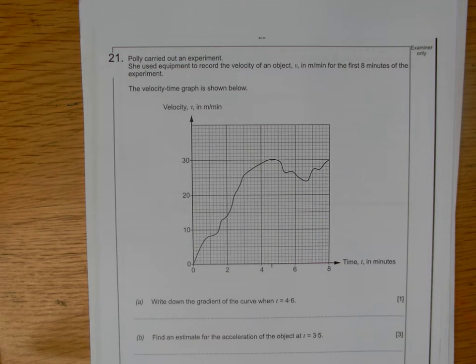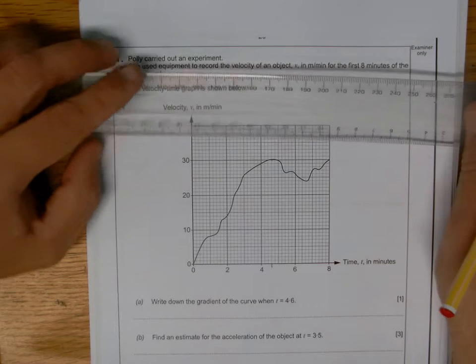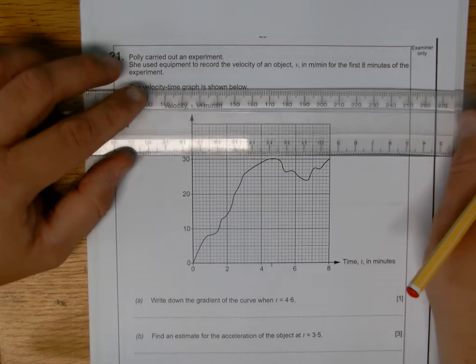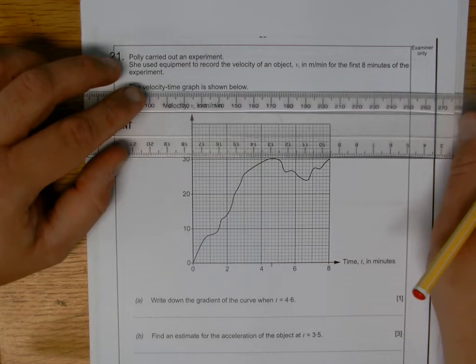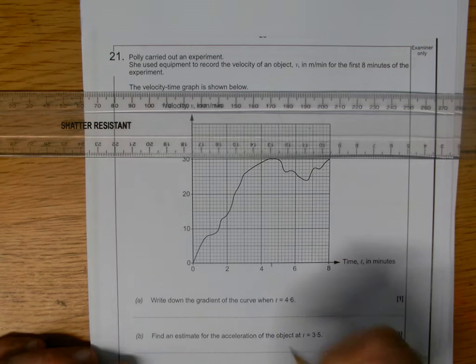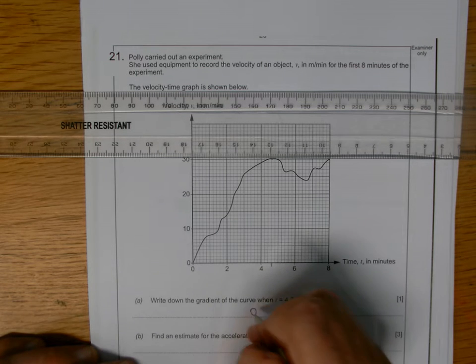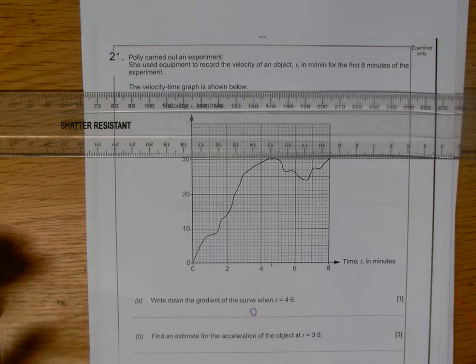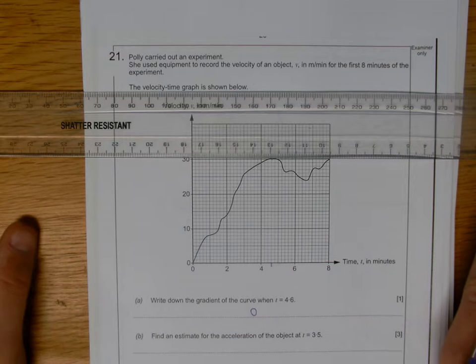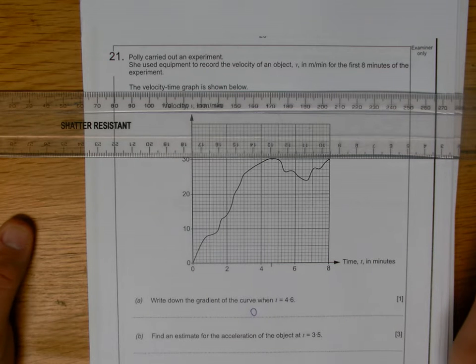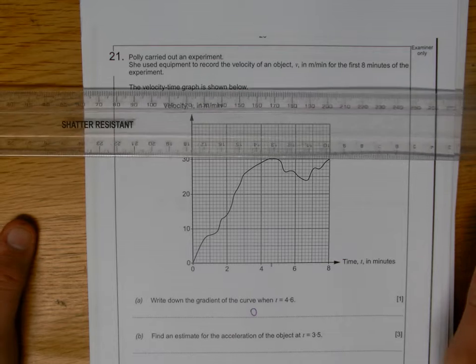If you notice, it's very flat. If I was to put my ruler against it there to imitate the direction, it would be perfectly flat, isn't it? If it's flat, that means the gradient is going to be 0, because remember, gradient measures how steep something is. Well, if it's flat, it's not steep at all, so the gradient will be 0 there.